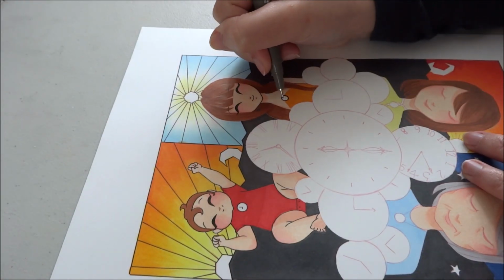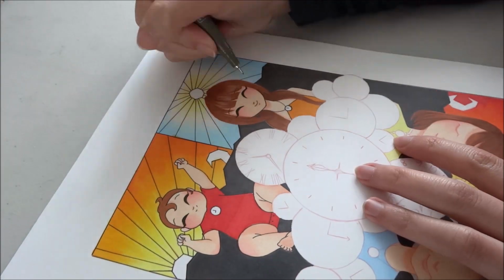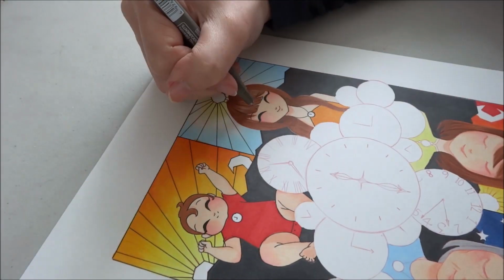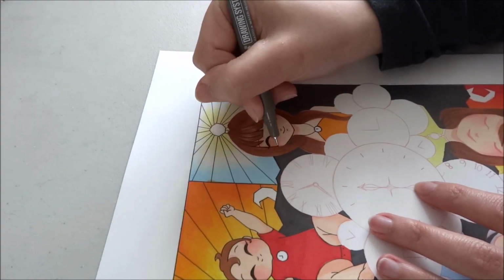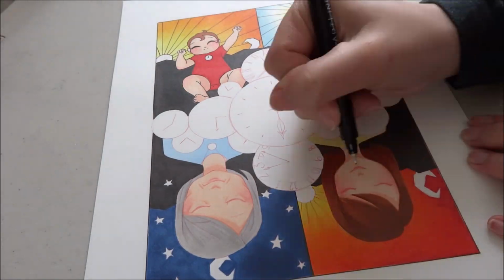Overall, I'm pretty pleased with the outcome of this elemental. I feel like it represents time more than my previous one, and if you haven't seen that one yet, I'll leave a link in the description as well as in the eye.